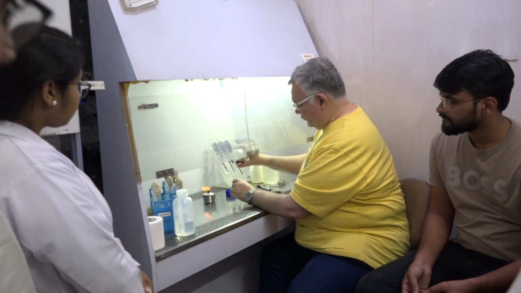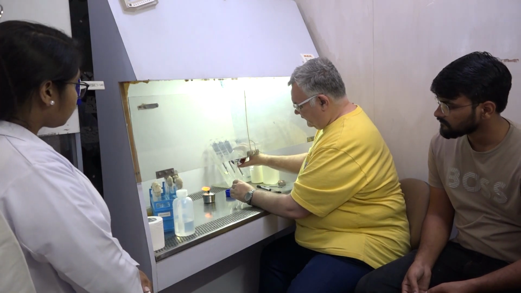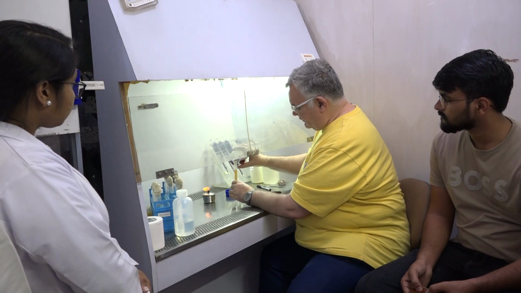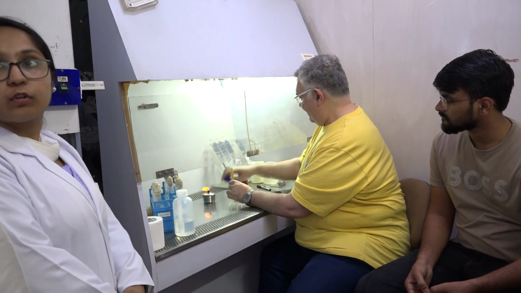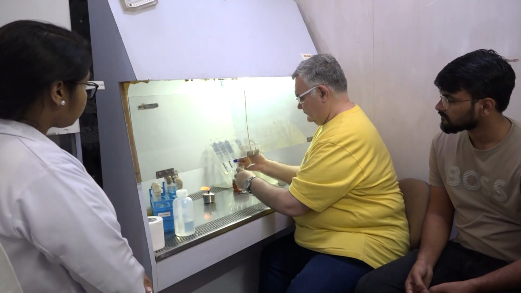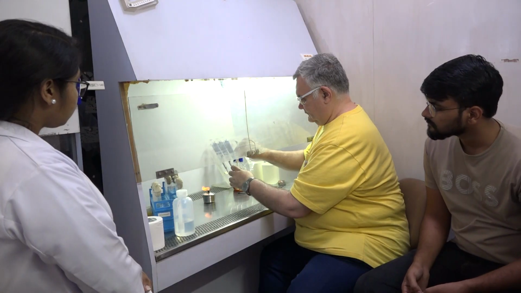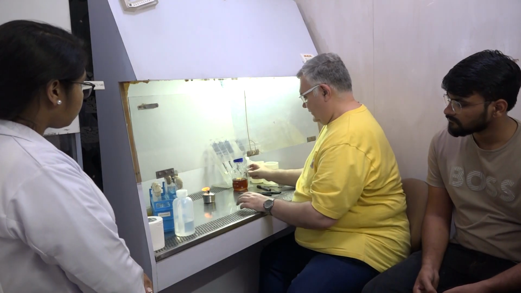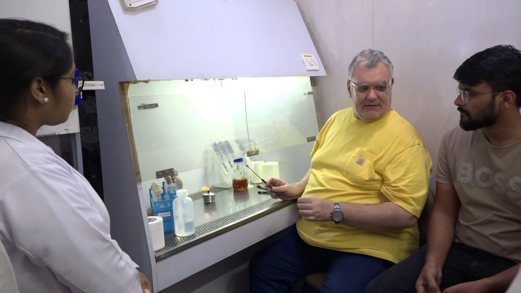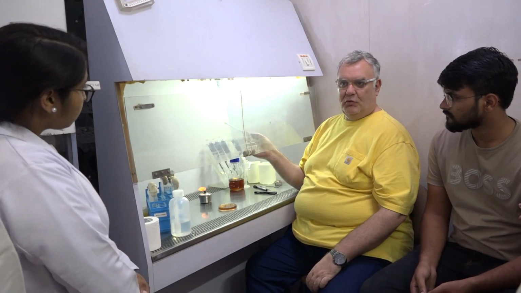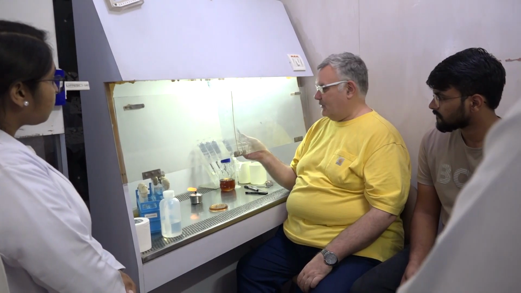So I'm making 4 tubes now because I need 1 for me and 3 for you. You can decide who will be the 3 volunteers. Now, where's the plate? Okay. We're going to use the normal loop this time, not the plastic one.